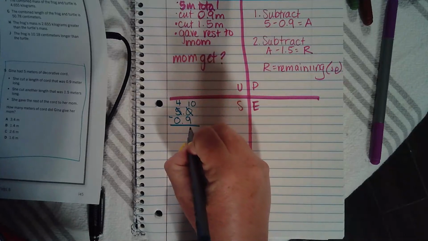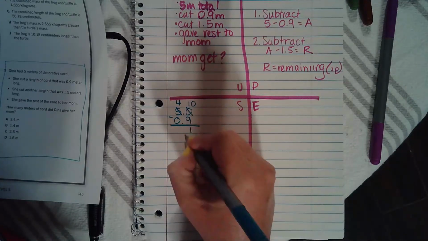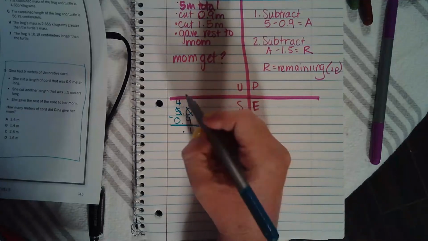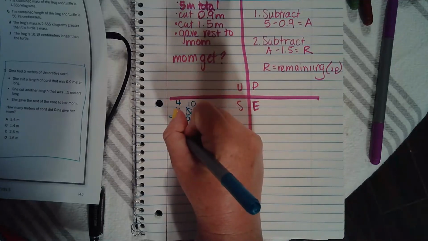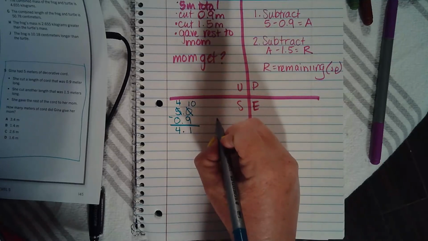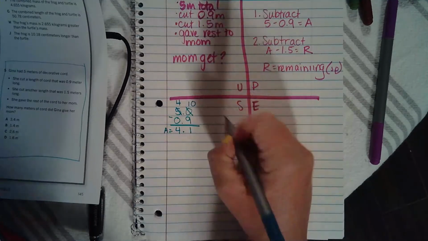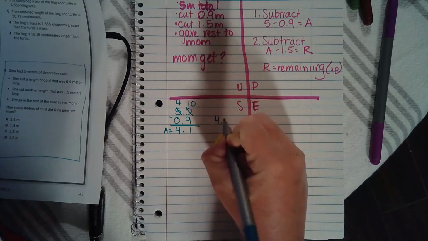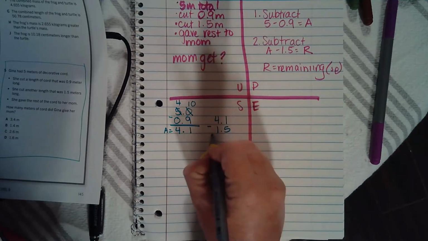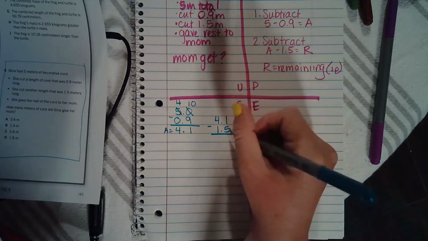So 10 minus 9 is 1. Since it's subtraction, the decimal stays in the same place. 4 minus 0 is 4. So now this is A. So now I can take 4 and 1/10 and then subtract 1 and 5/10 to give us the remaining.